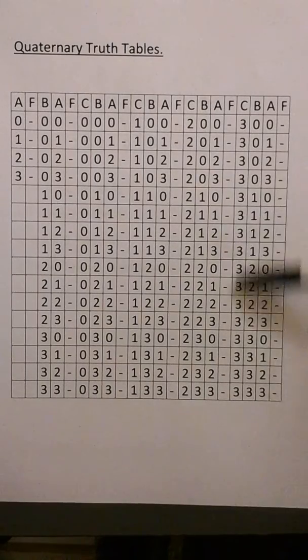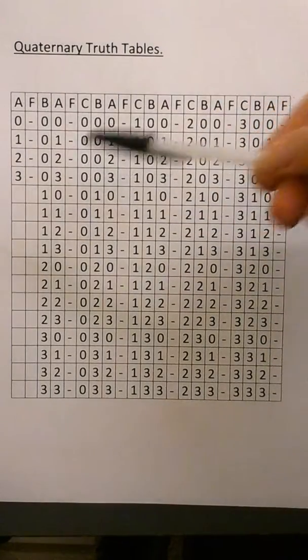Functions here I haven't listed. There could be any combination of 0, 1, 2 and 3.